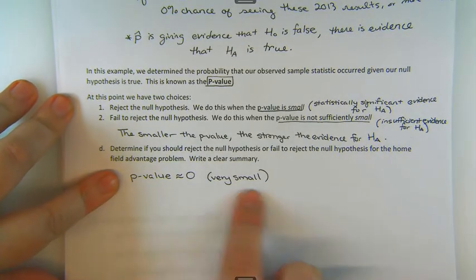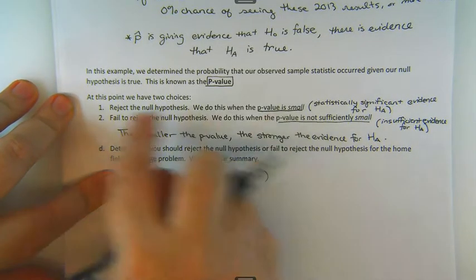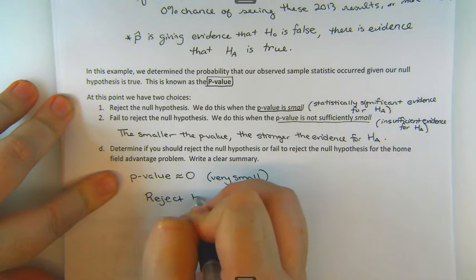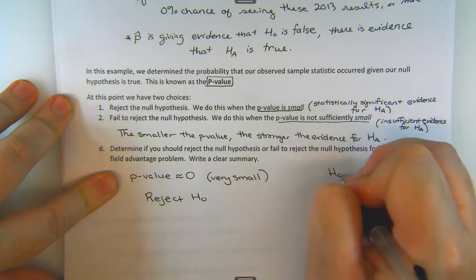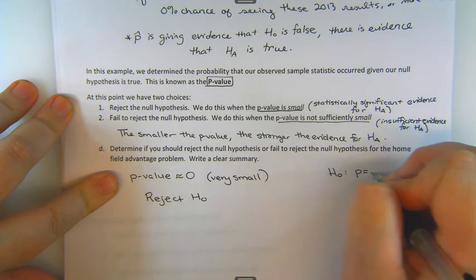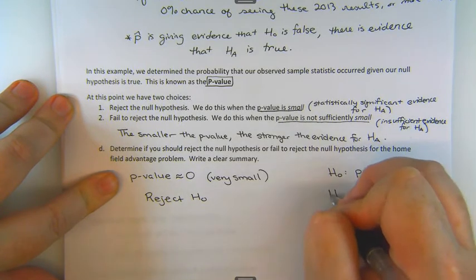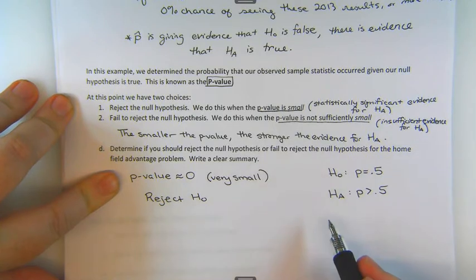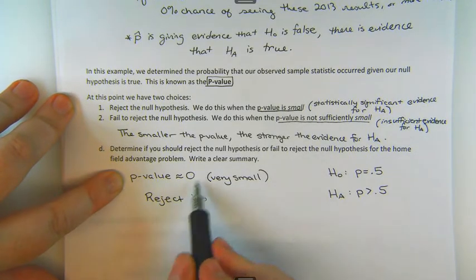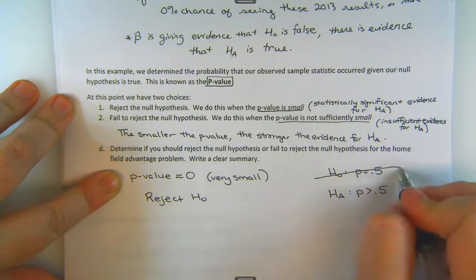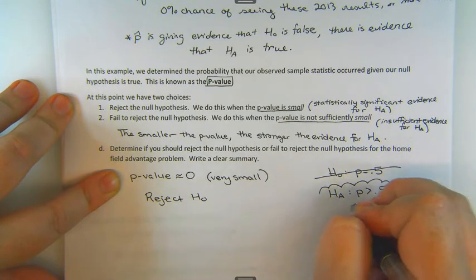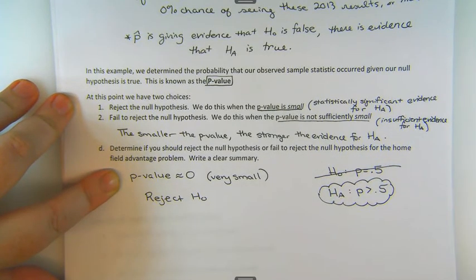So when we end up with this very small p-value, that's where we reject the null hypothesis. Meaning where our null hypothesis was that there is no home field advantage and the alternative is that there is, what we're essentially doing is our sample was so extreme that the null can't be true. Instead, we have evidence that the alternative is actually true.